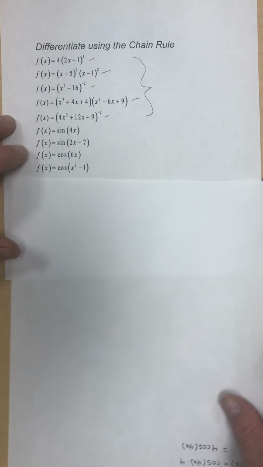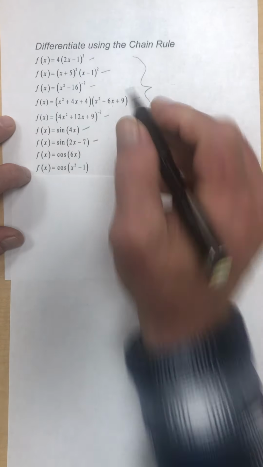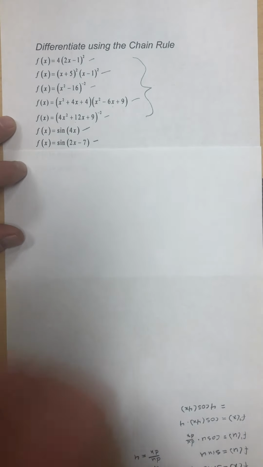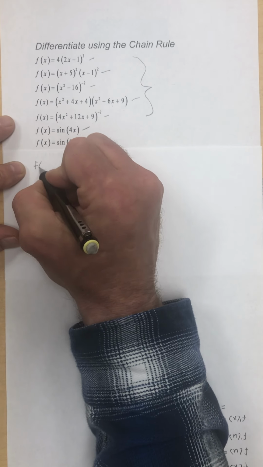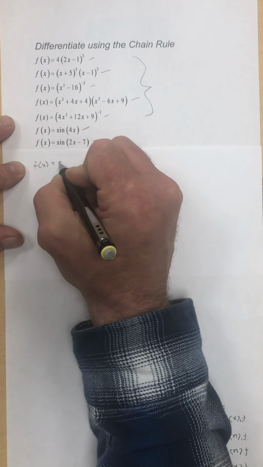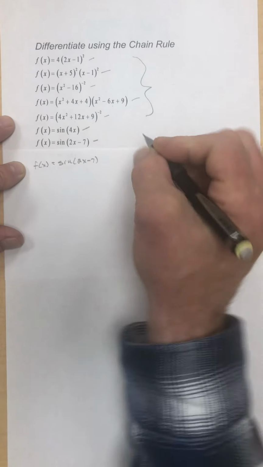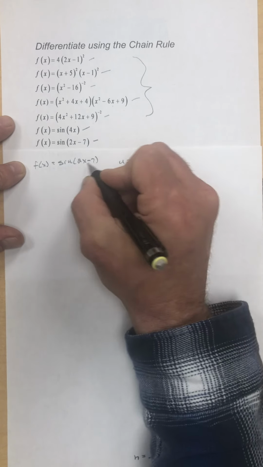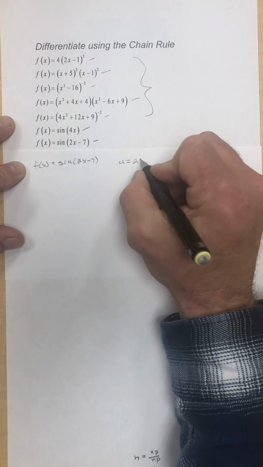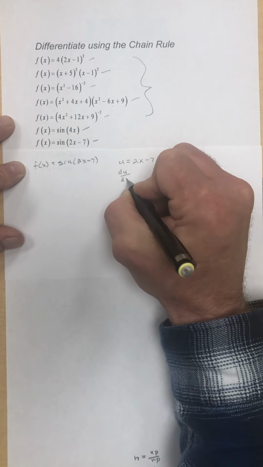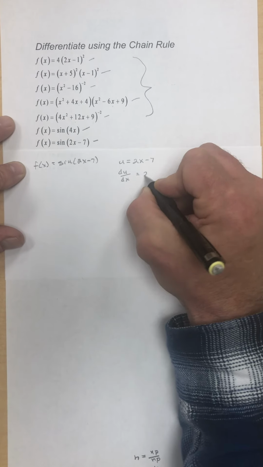So this guy's done. Now we just got to do this guy. Let's see what we got going on there. f of x is sine of 2x minus 7. If I let u be what's inside, the 2x minus 7, then my du dx is just 2.